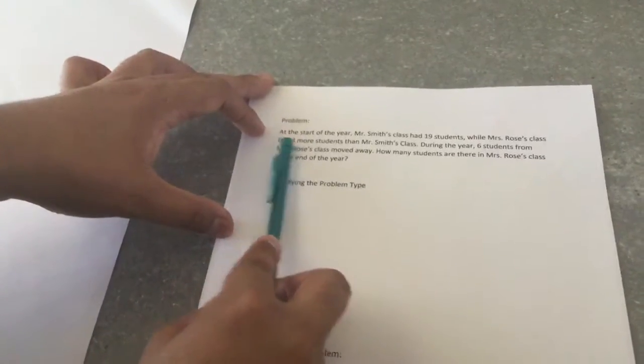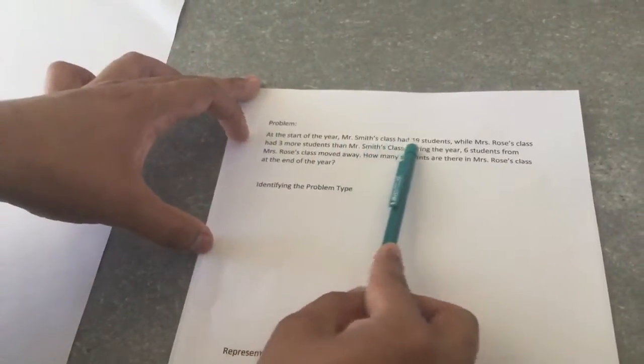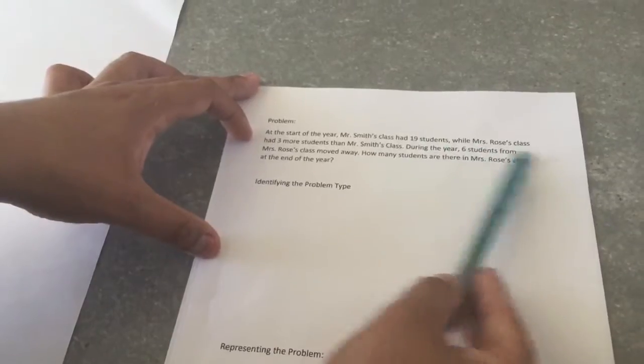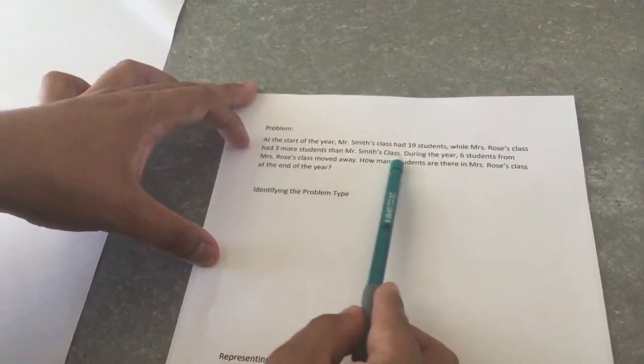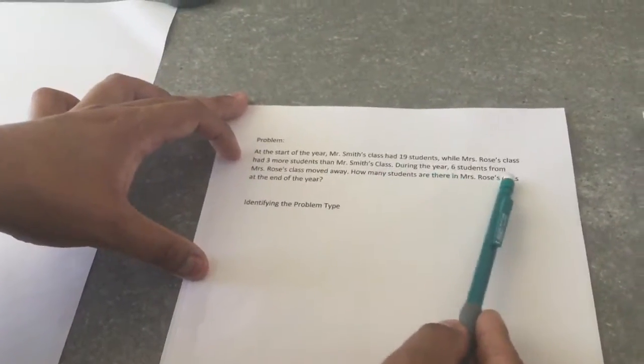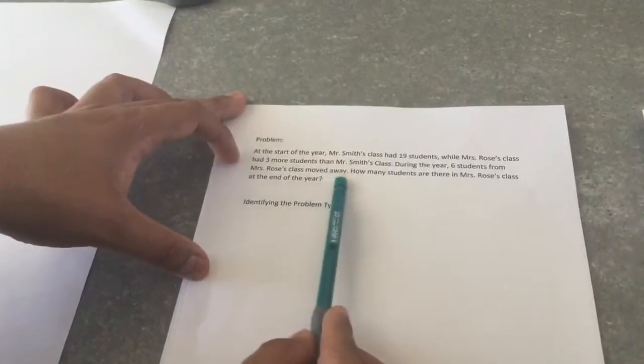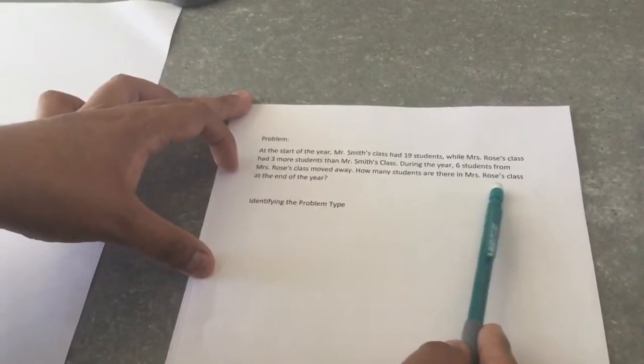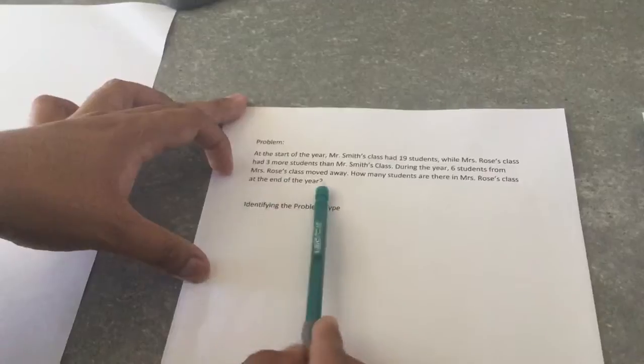The problem states, at the start of the year, Mr. Smith's class had 19 students, while Miss Rowe's class had 3 more students than Mr. Smith's class. During the year, 6 students from Miss Rowe's class moved away. How many students are there in Miss Rowe's class at the end of the year?